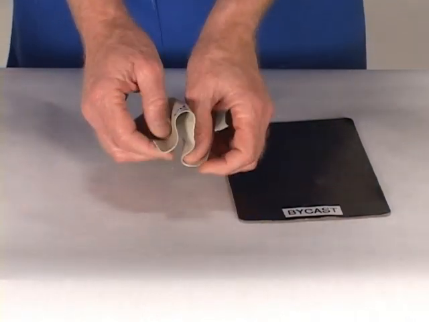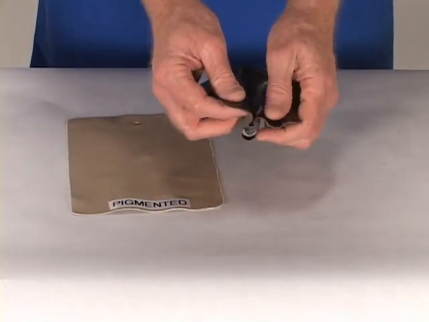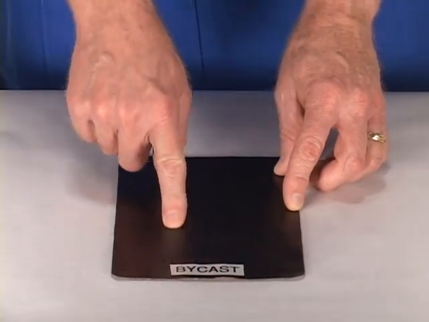The advantages of die-cast leather include the fact that it is stronger than a regular split leather and it is not expensive. The disadvantage is that it does not have a natural feel.